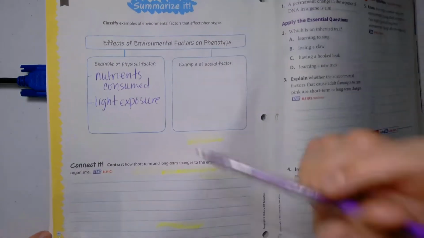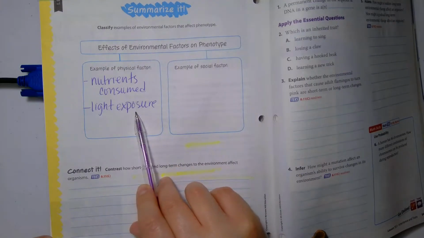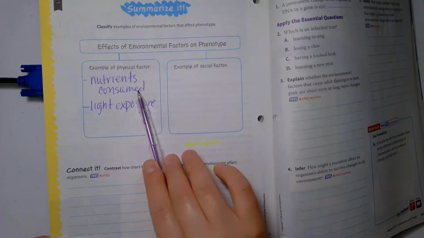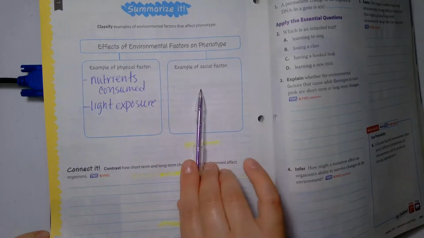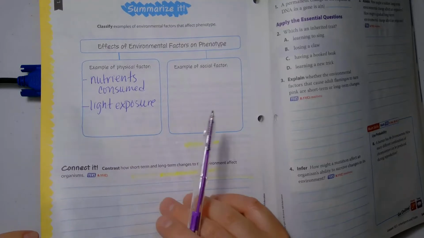Okay, I got it. Light exposure, because if you go out in the sun and if you're light skinned, or even if you're not, you get darker, right? Nutrients consumed. I told you if you ate a bunch of carrots, you would turn orange. Just like flamingos eat a bunch of shrimp, so they turn pink.